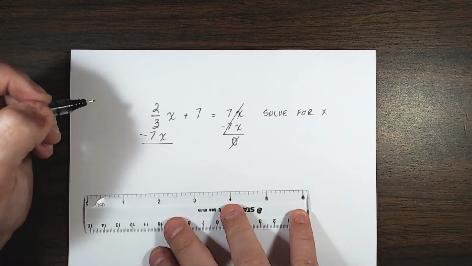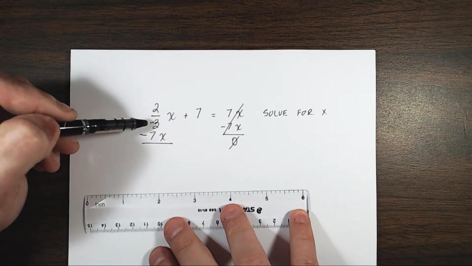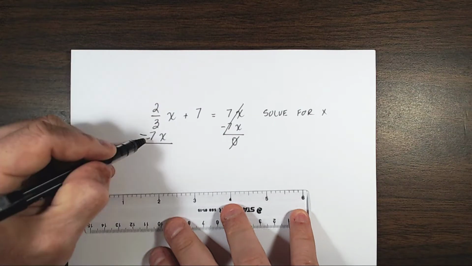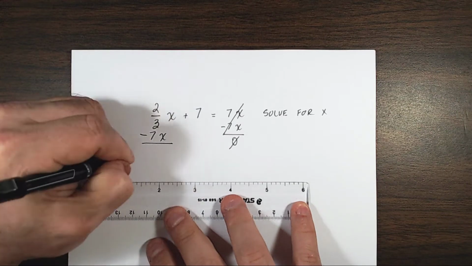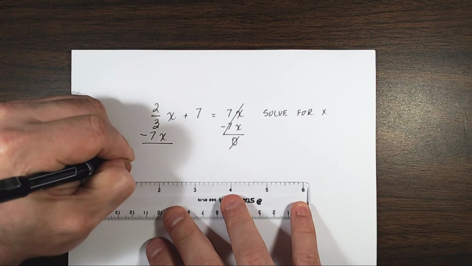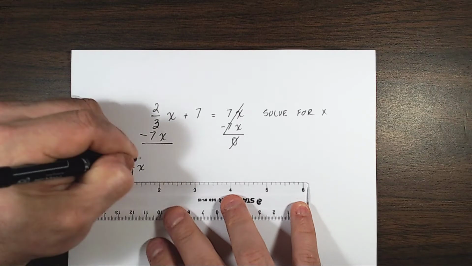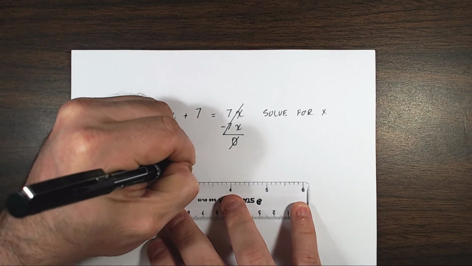See, the denominator up here is 3. The denominator for the 7 is 1. So what I really need to write if I rewrite this equation is 2/3 x minus 7x plus 7 equals 0.